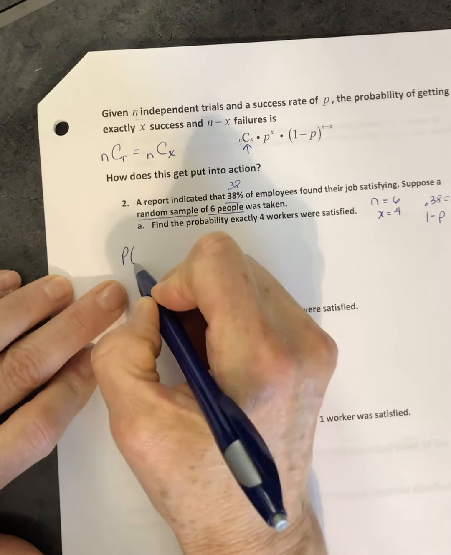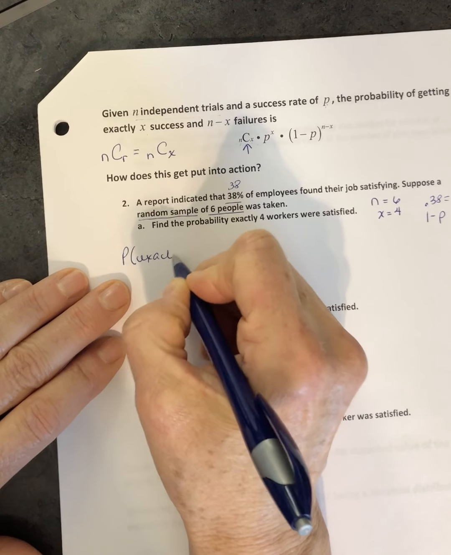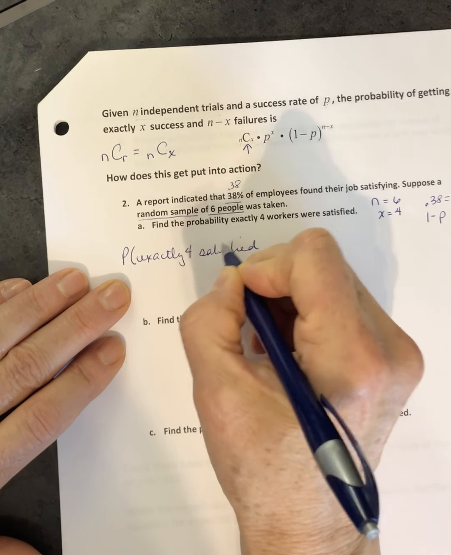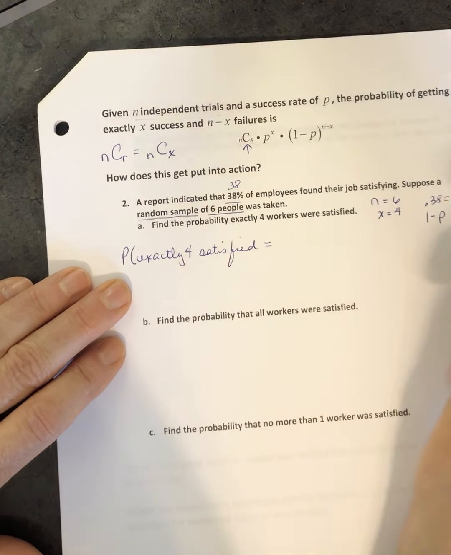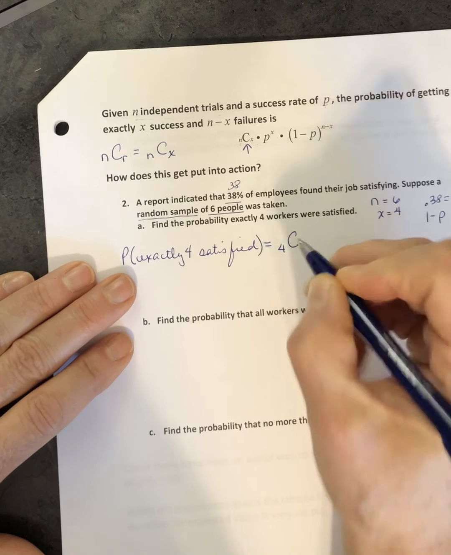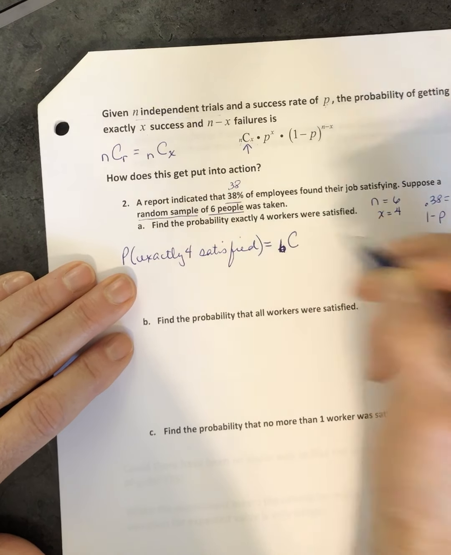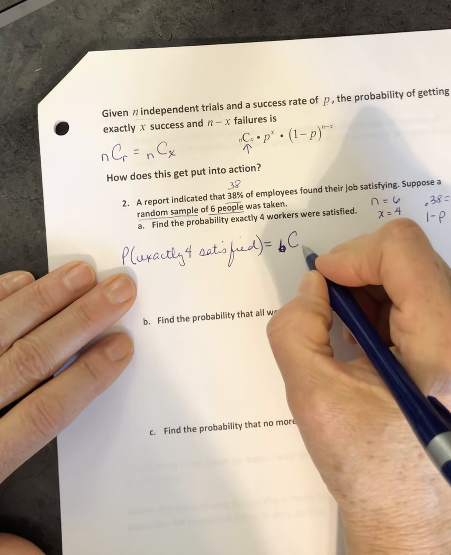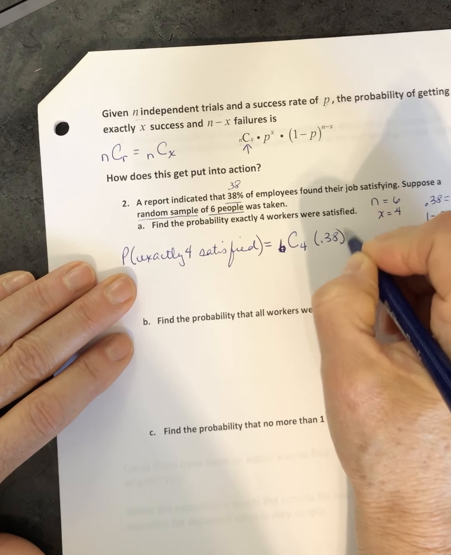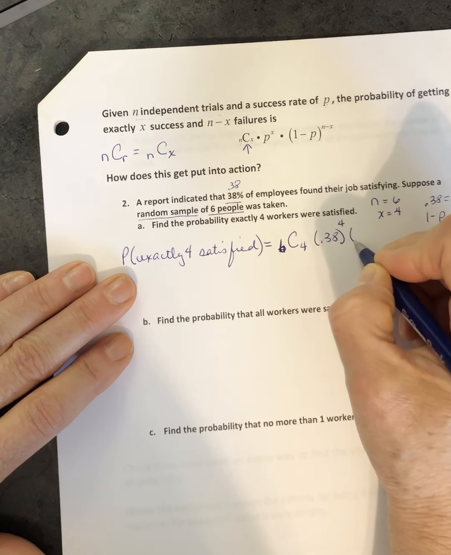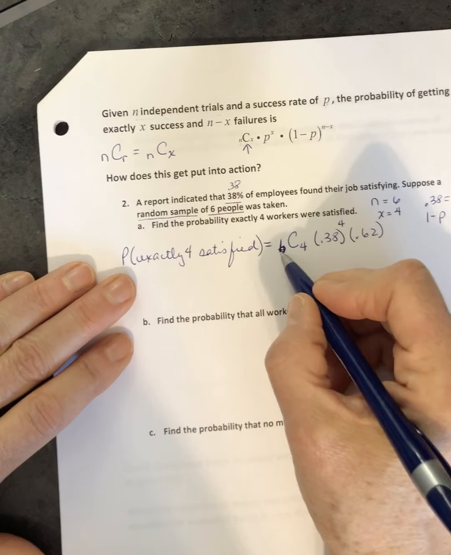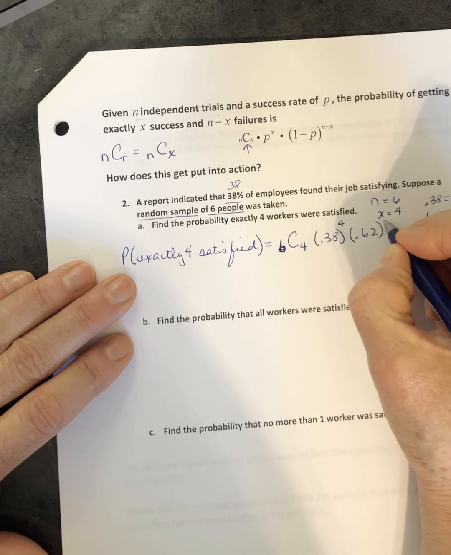So the probability of exactly 4 are satisfied with their job. Okay, so the 4 goes here. Actually, no, it doesn't. This is the 6. So we're looking at 6 people are in the sample. We've got 4. We're checking out those. So I've got 0.38 raised to the 4th power. These match. And then I have 0.62 raised to the 6 minus 4. 6 minus 4 is 2.